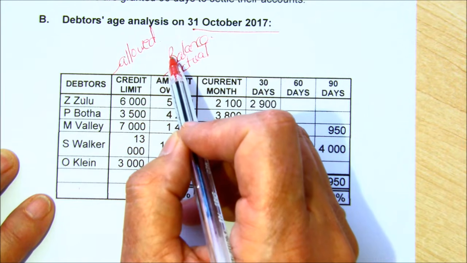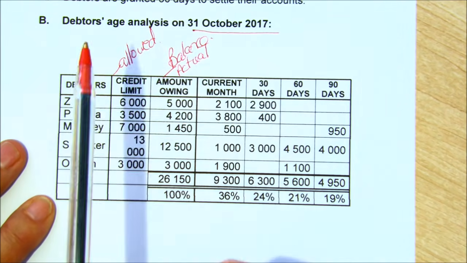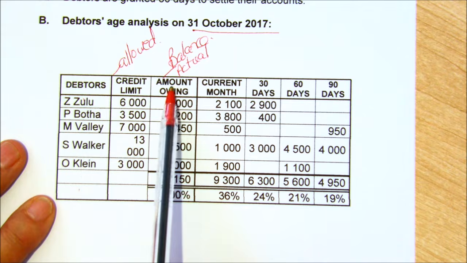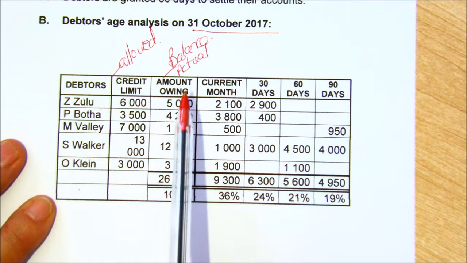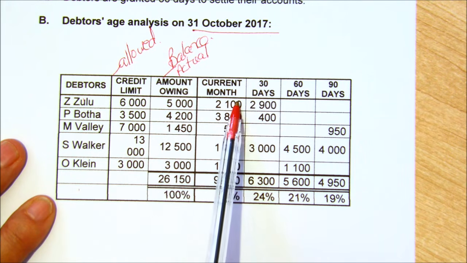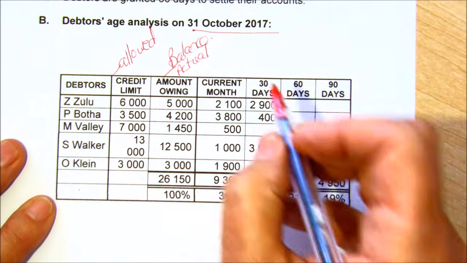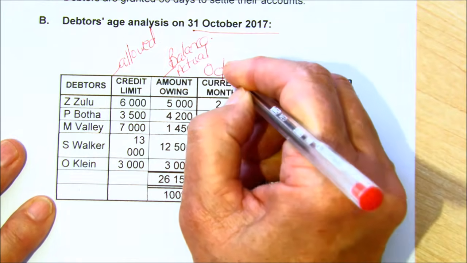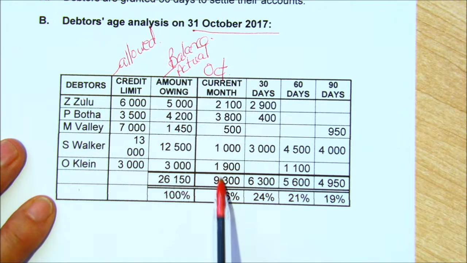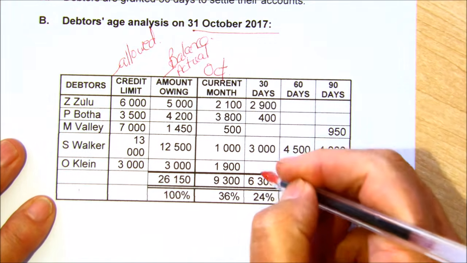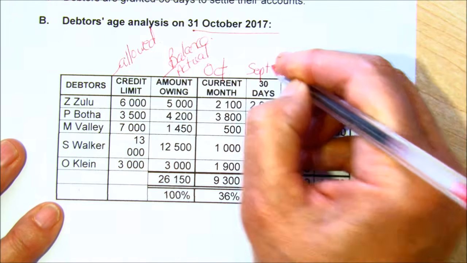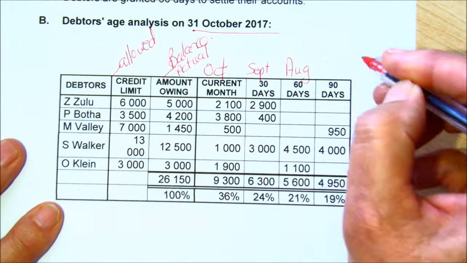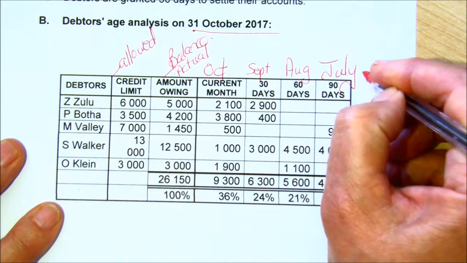Now, because it's an age analysis, we're breaking up this total amount and we're saying, well, when did you actually buy these goods? So a current month is this month. And if we're doing this for October, the current month will be October. That's what you bought this month. 30 days is what you bought a month ago. So that's what you bought in September, that's what you bought in August, and that's what you bought in July.